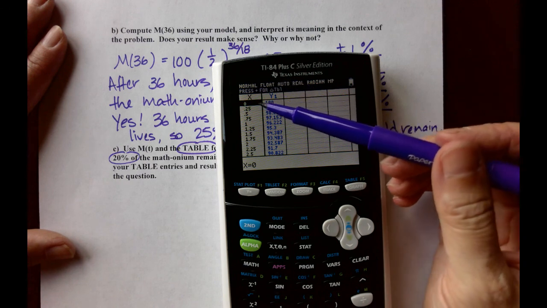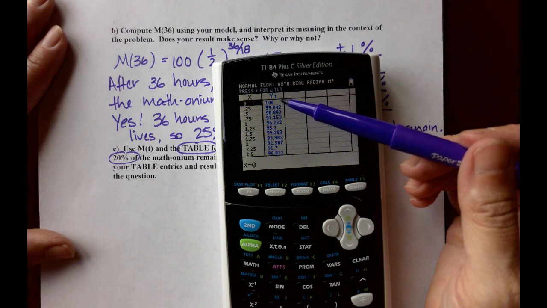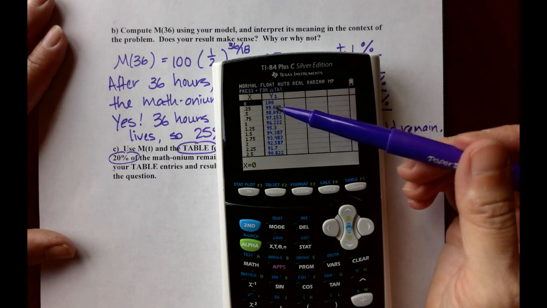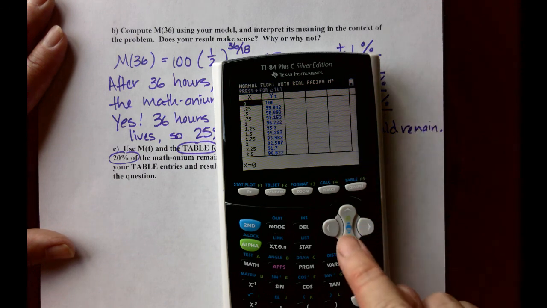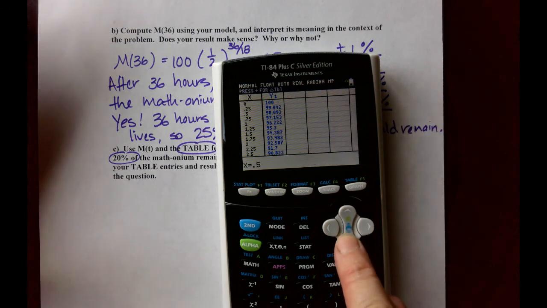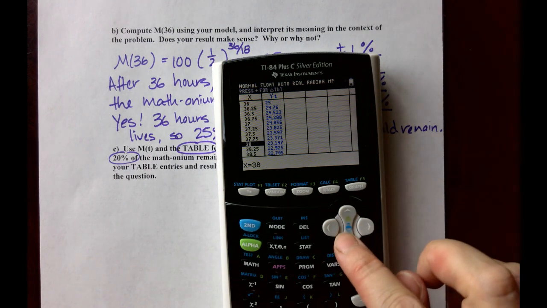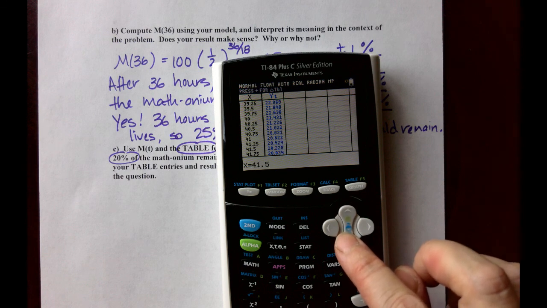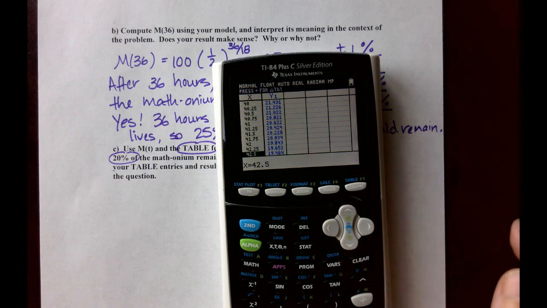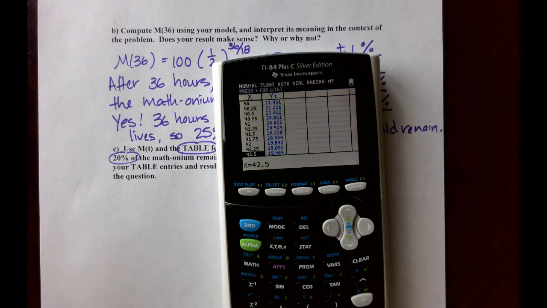And you'll notice at the top of your table, at time 0, 100% of the mathonium is present. That's good. That means that we've started with 100%, and then the percentages go downward from there. That's also good. Then we start to scroll. We're looking for 20% in the Y column, 20% remaining. So we scroll, and it takes a little bit. I have skipped ahead. Now I'm down here in the 22-ish percentages. I'm getting closer. Oh, terrific. I have a quantity that's larger than 20%, and I have a quantity that's under 20%.